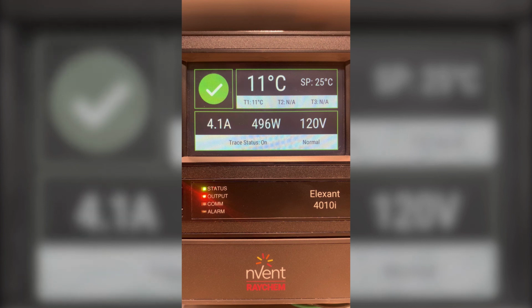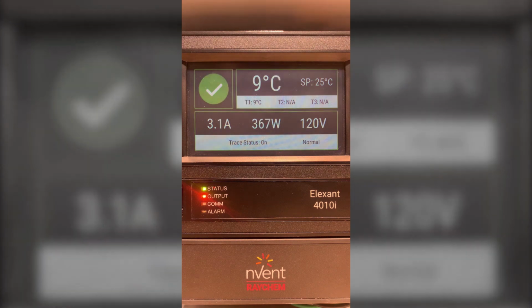Once the output is on, you will have your current, which will be displayed, which is at 4.1 amps at the moment. It will show the wattage, and it will still show you your voltage. It will give you a trace status, which is on, and show that everything is normal.